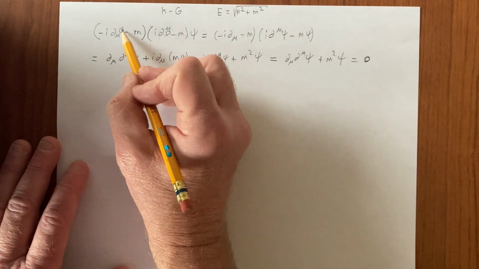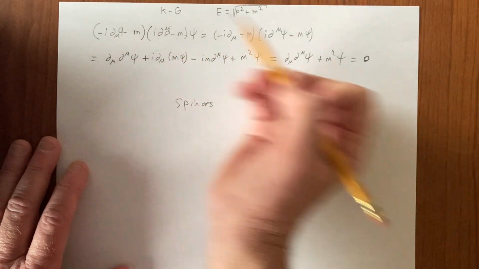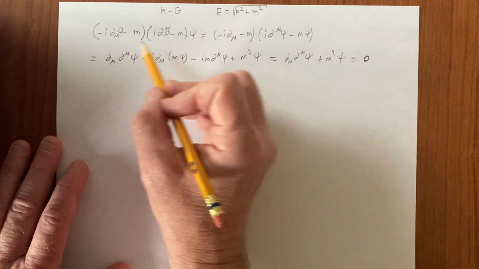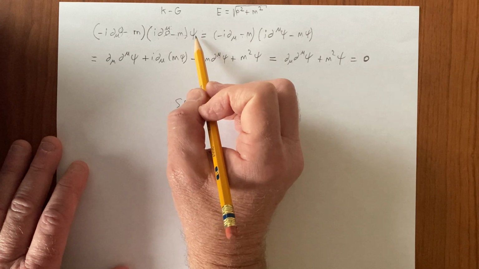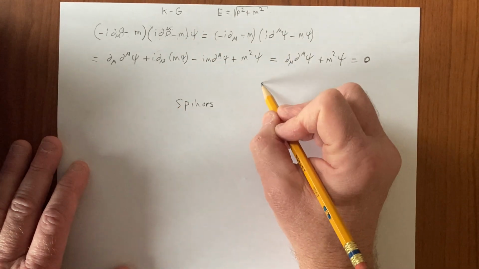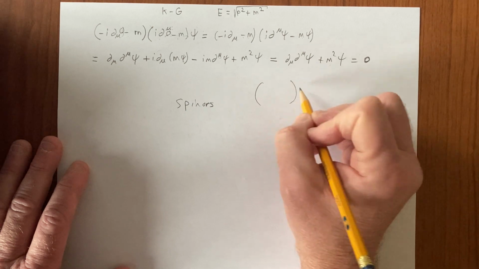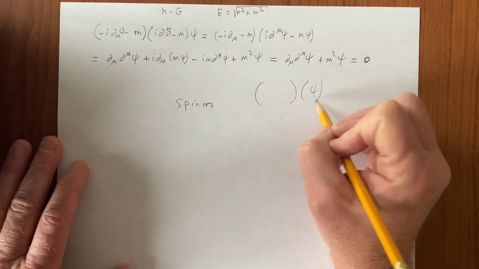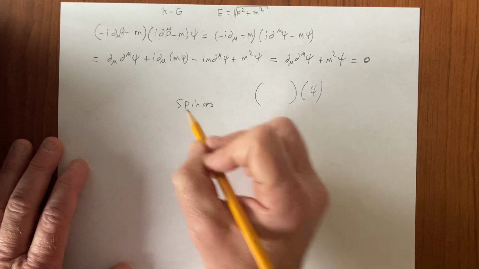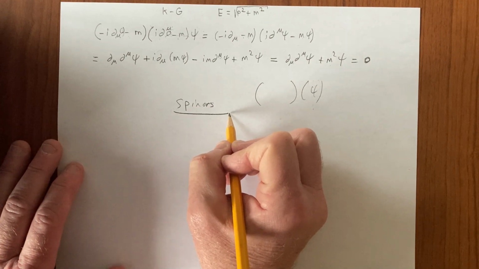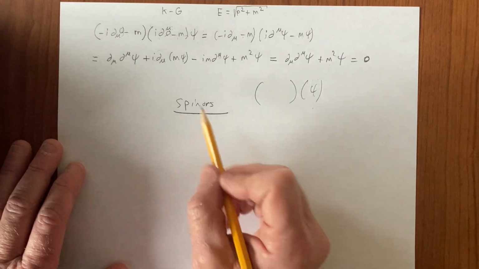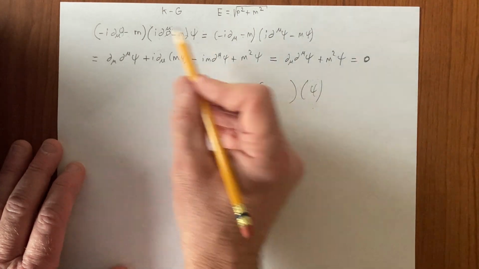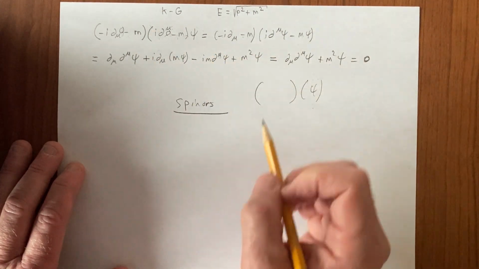But what we need are objects here, matrices, 4x4 matrices, which makes these functions have 4 components, right? So we're going to end up with 4x4 matrices, and so these psi functions need to have 4 components. And these are called spinors, and spinors are objects that obey special relativity. They're a certain group in mathematics. So it's a very abstract mathematical space that we're led to.